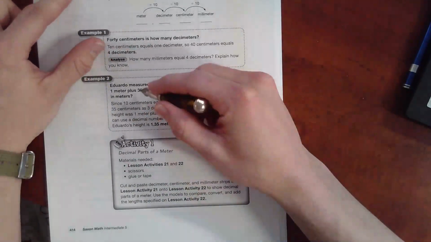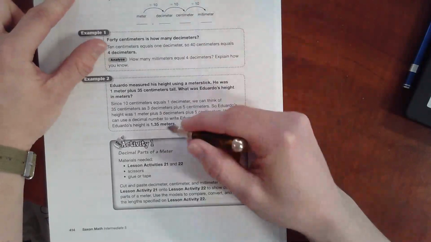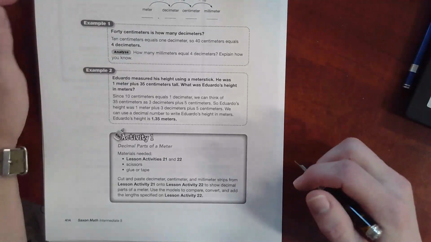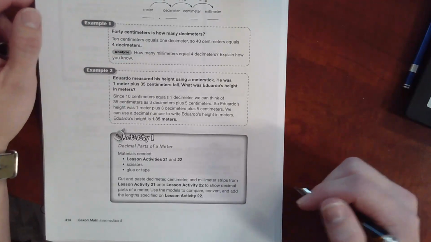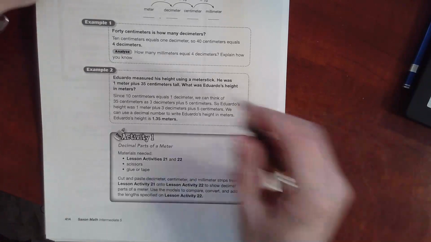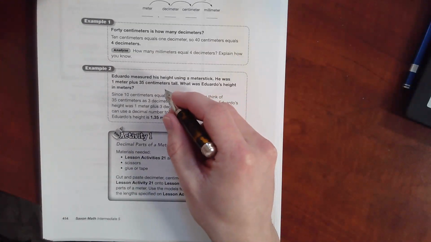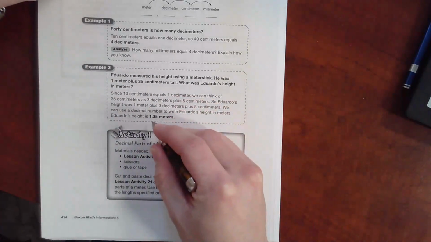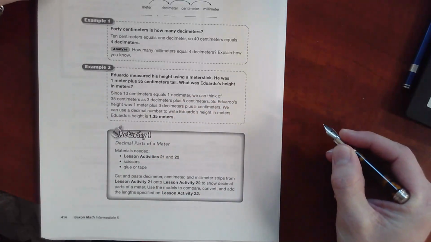Or what we usually do, we don't use decimeters as often, just because it's easy enough to say 35 centimeters. So decimeters you won't hear as often. It's kind of like 10,000s where we just don't. It's not as necessary. So we'll instead say 1 meter plus 35 centimeters tall. So it was 1.35. Okay.